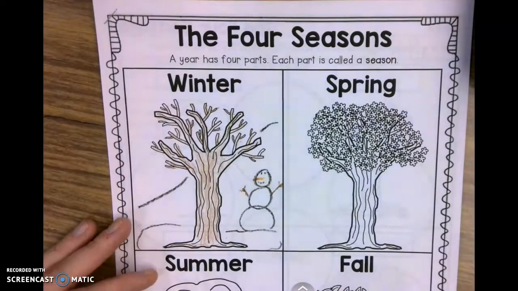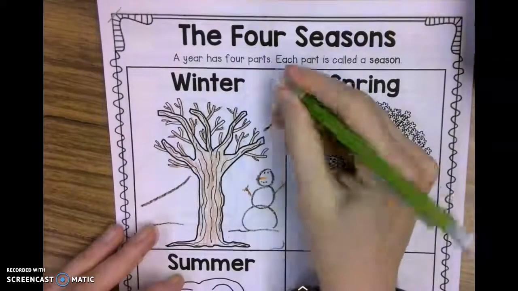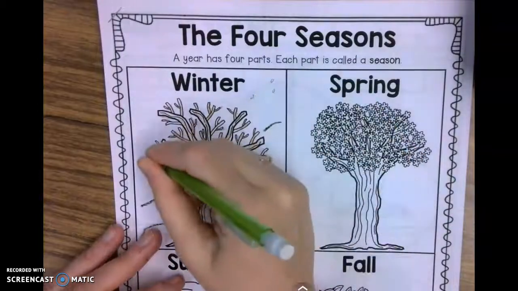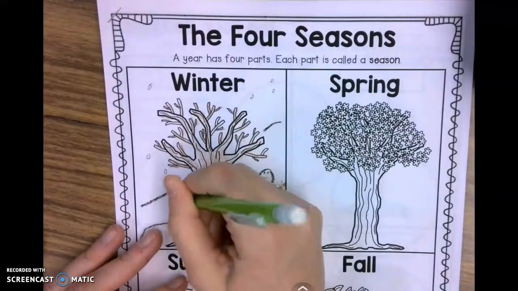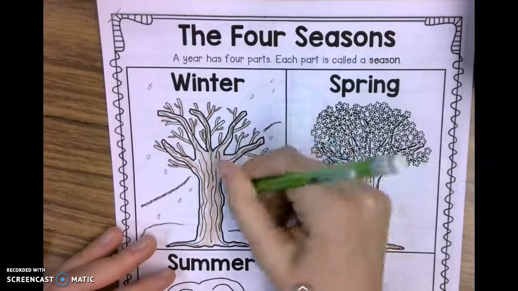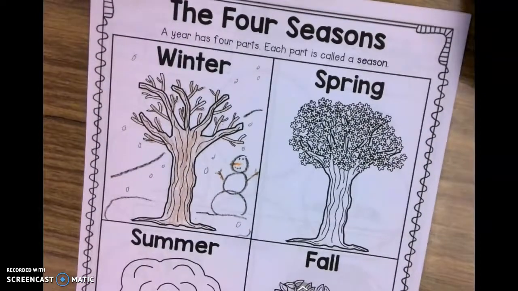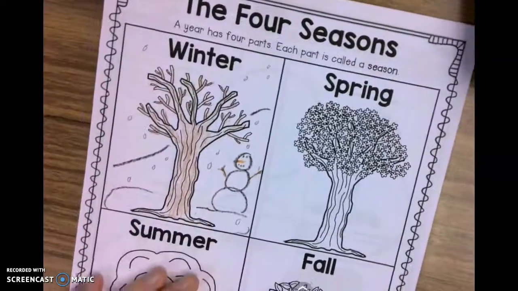And then I don't have a white crayon, but if I did, or maybe with my pencil, I might want to draw snow falling, because that's a big thing that happens in the winter time. It gets cold and it starts to snow, right? Okay, so there's my winter, and then I'm going to look at spring.